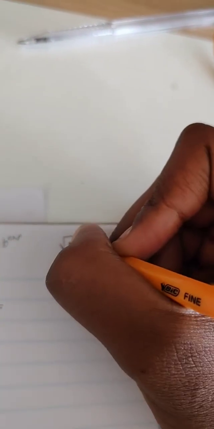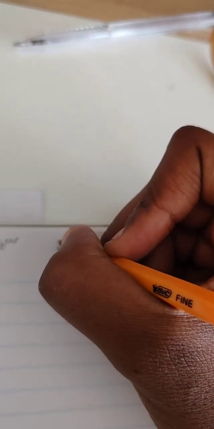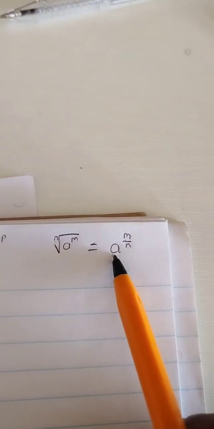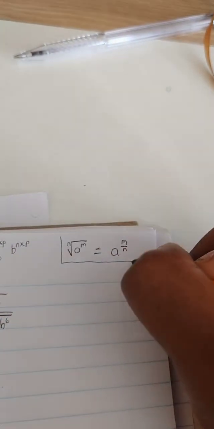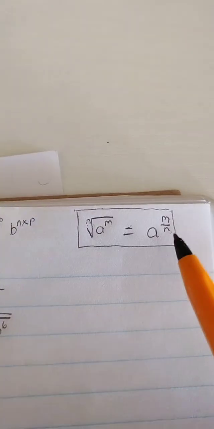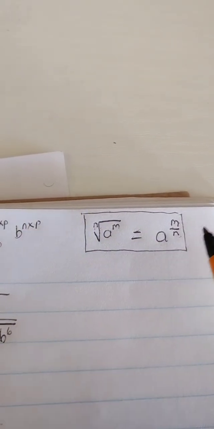This goes back to the laws. If you have a to the power m to the nth root, you can convert the root to a to the power, now this m becomes m in the numerator. When you remove the root, the nth root becomes n in the denominator. This is how we convert a root to a rational exponent. We've covered this, guys, in the lessons prior to this one when we did the laws of exponents.